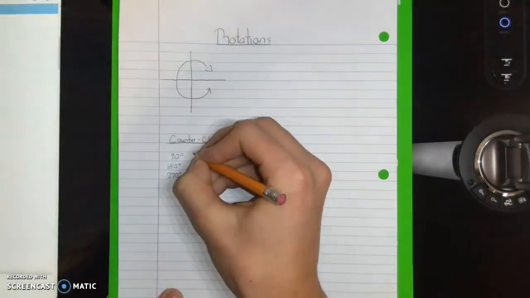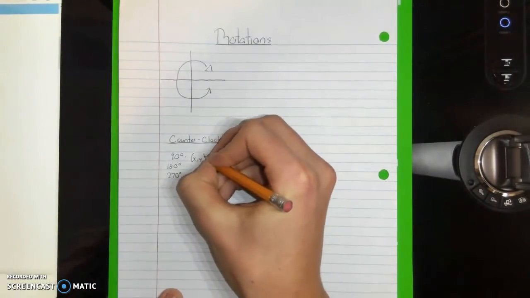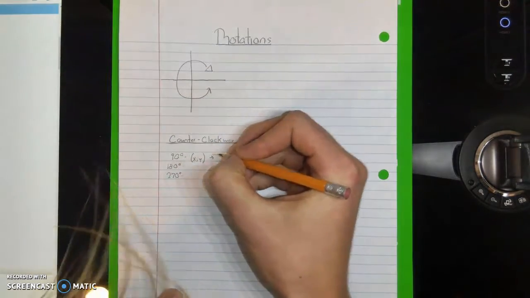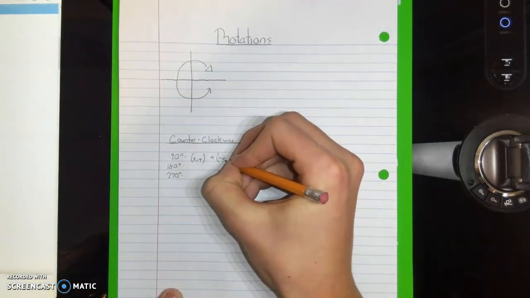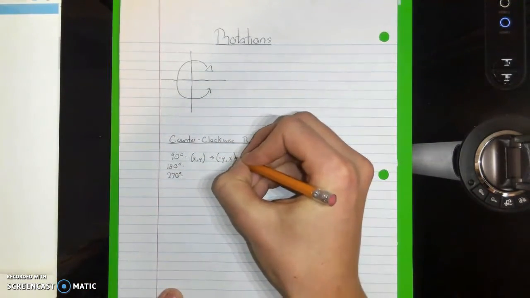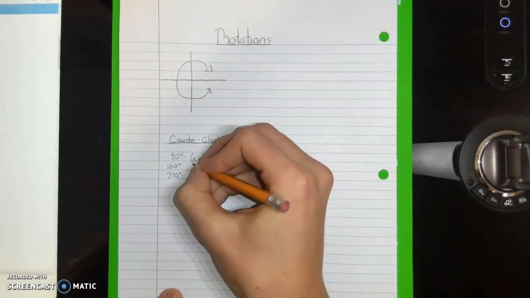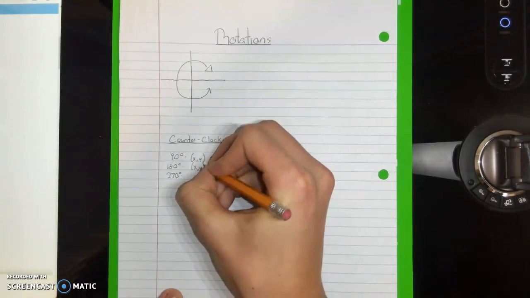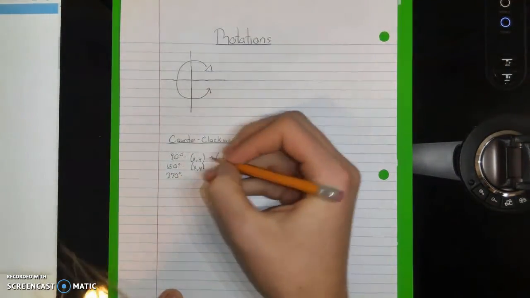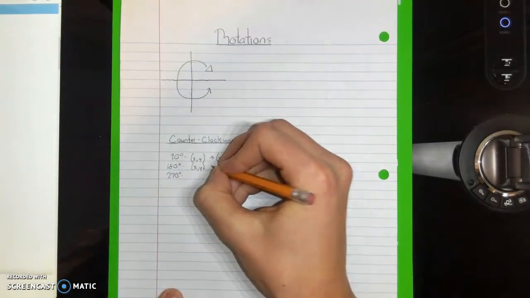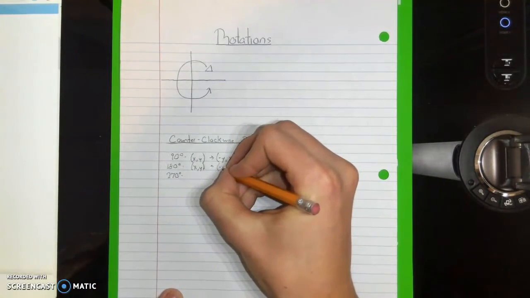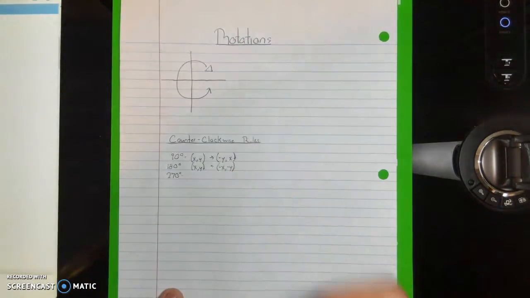For 90 degrees, your standard (x, y) is going to change into (negative y, x). So you flip them and then change that y to negative. For 180, your standard (x, y) is going to change into (negative x, negative y). So that one you don't flip them, but you just make them each negative.